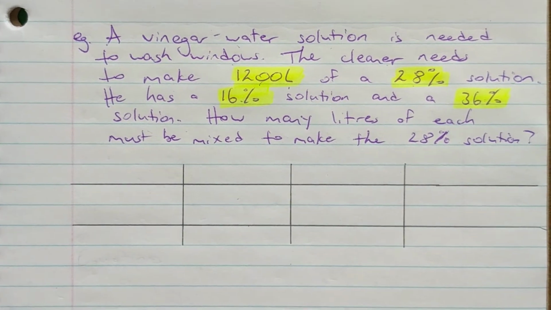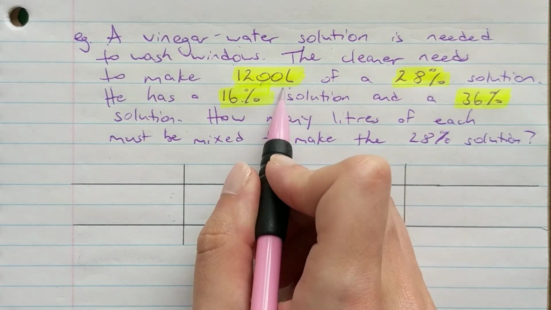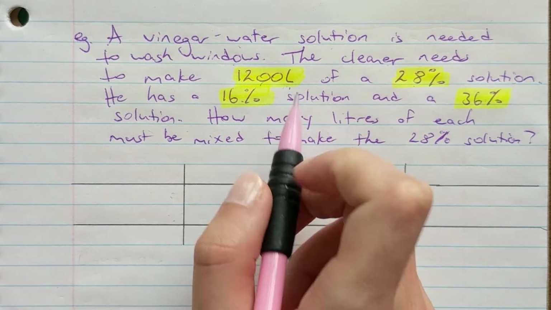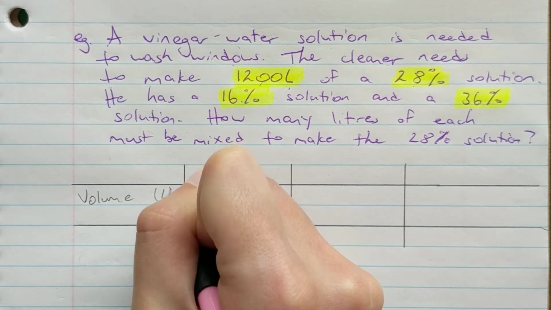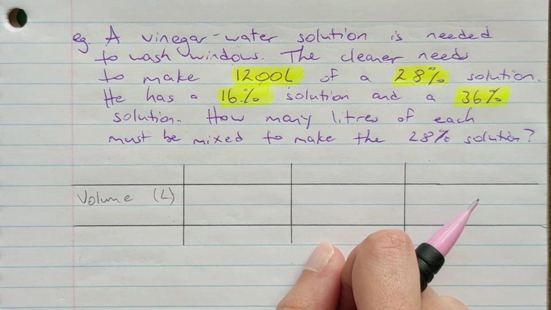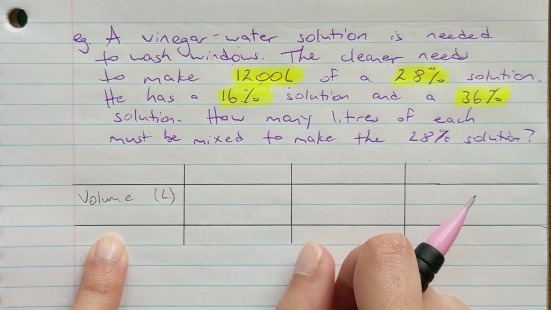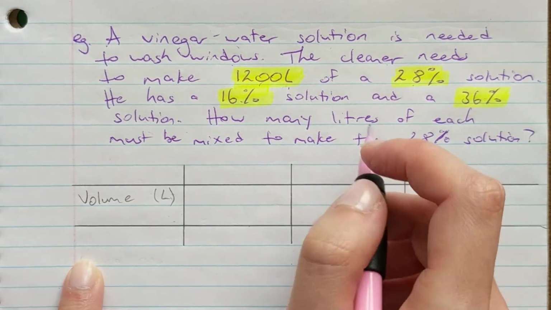So just like we had before, okay? There are two key factors that we are looking at here. We are looking at the total volume, the total quantity. So I'm just going to write volume here in liters. If you want to write amount or just quantity, whatever makes sense for you, you can go ahead and do that. And we are also considering the percentage of the solution.